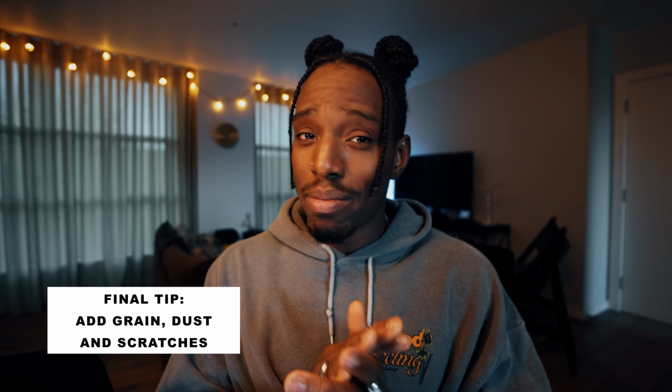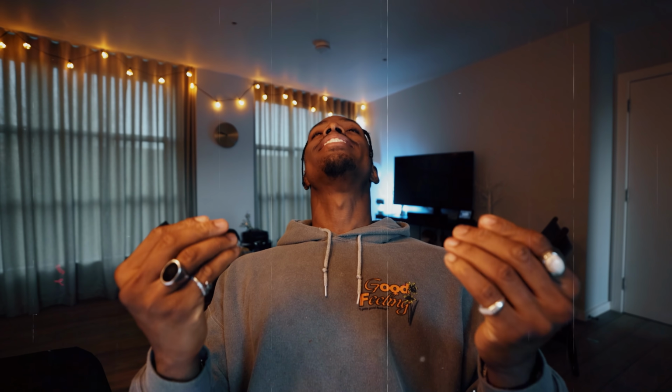The last and final tip, that little bonus tip that you've been waiting for, is grain, baby. Grain. Nice little grain. Add more grain. I love it.